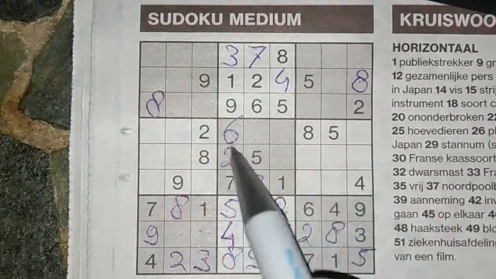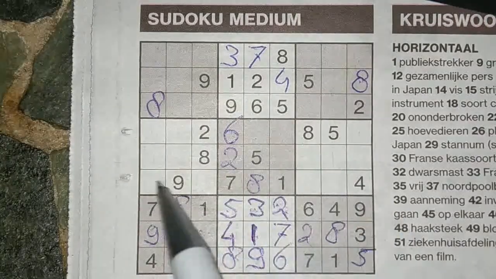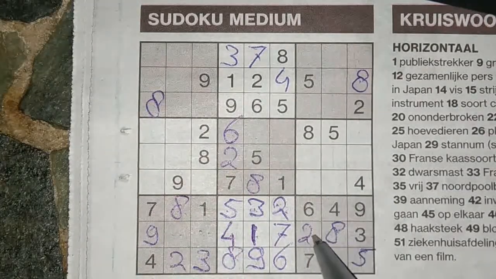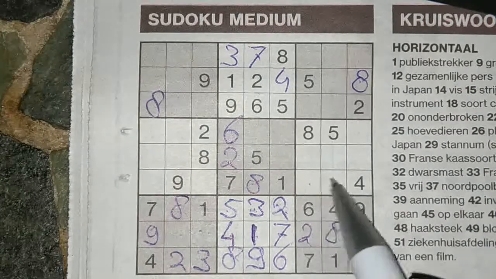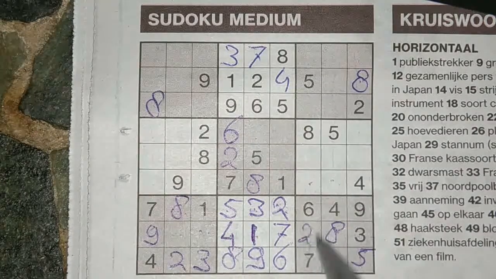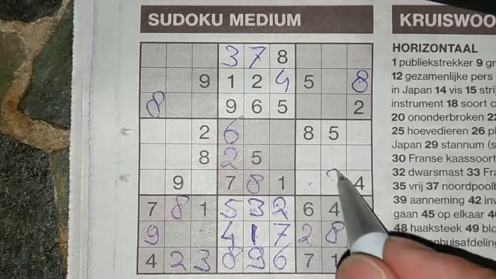2 in this row. 2 in the middle row. So the row below, the only 2 places for 2 should be these boxes, but I see here 2, so no 2 there. 2 must be here.